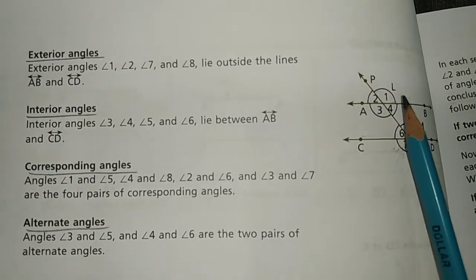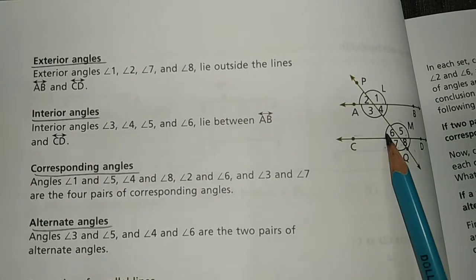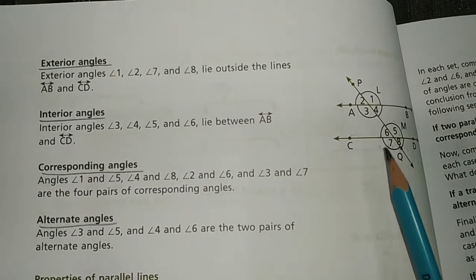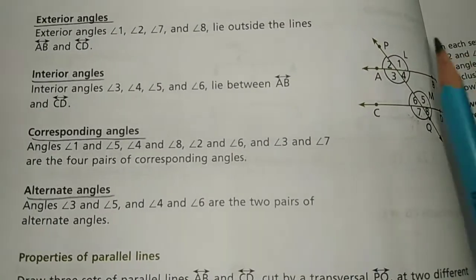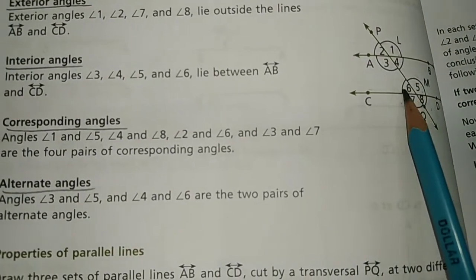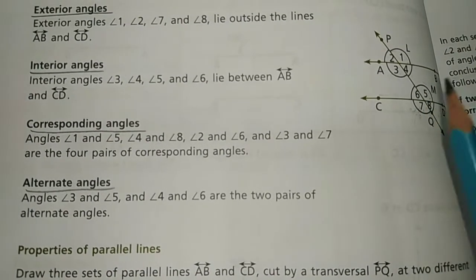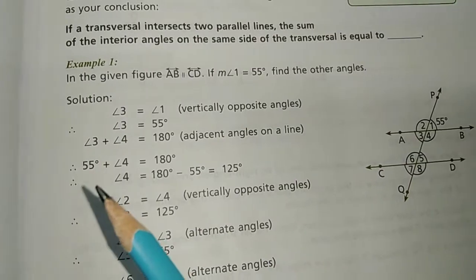Corresponding angles 1 with 5, 4 with 8, 2 with 6 and 3 with 7 make the 4 pairs of corresponding angles. Alternate angles, angle 3 with angle 5, angle 4 with angle 6, are the two pairs of alternate angles. Alright students, now we have to discuss an example.